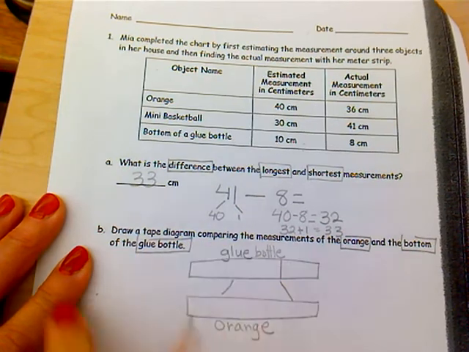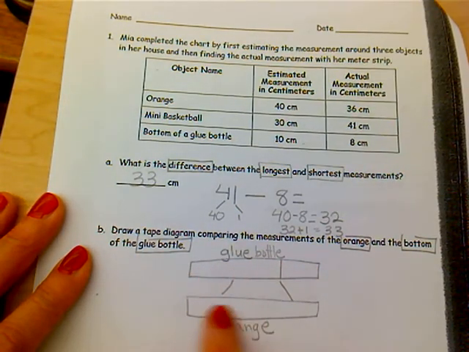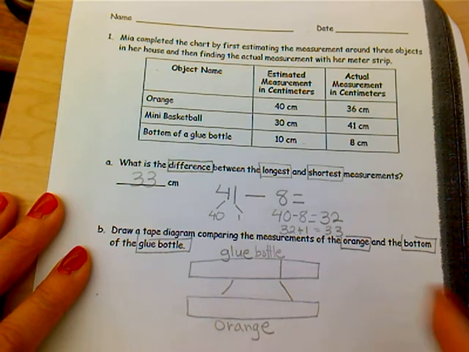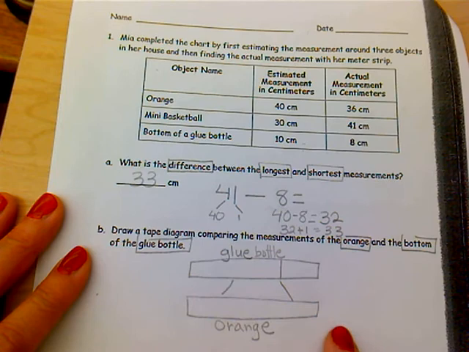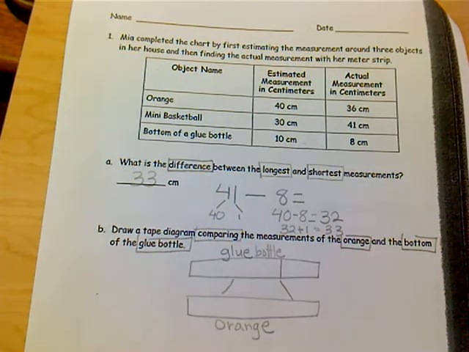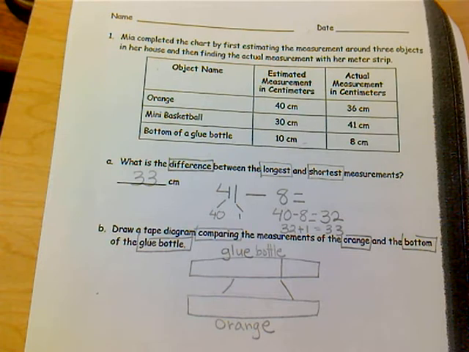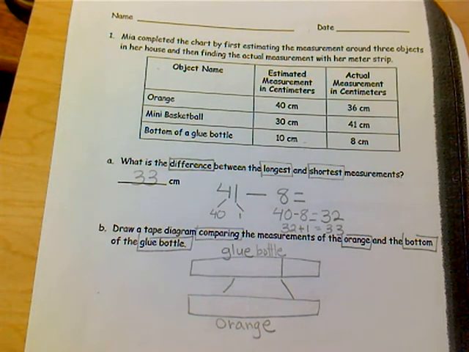So I've set this up so that you know that the glue bottle is going to be here, the orange is going to be here, and you need to figure out what is the difference between the two. We're going to be comparing to find the difference between the bottom of the glue bottle and the orange. All right, pause the video.